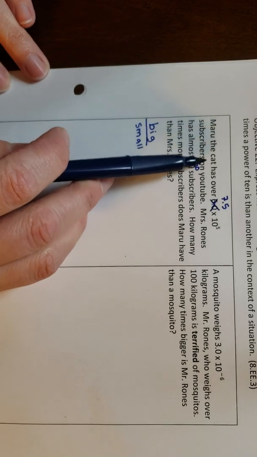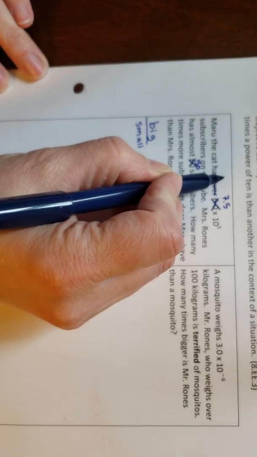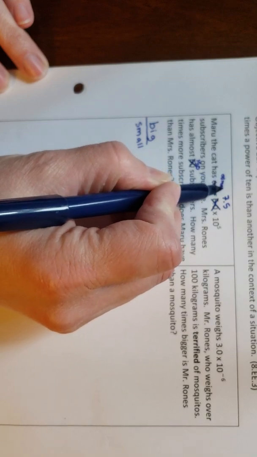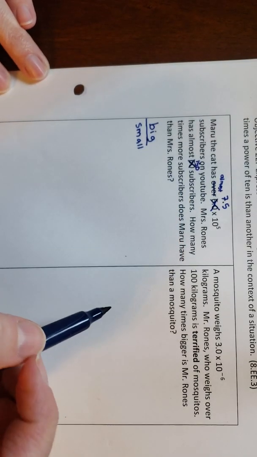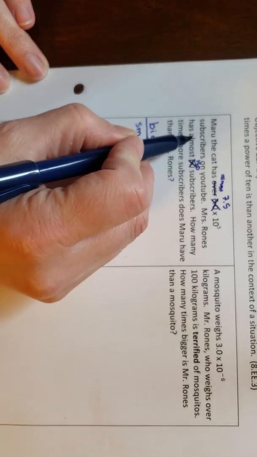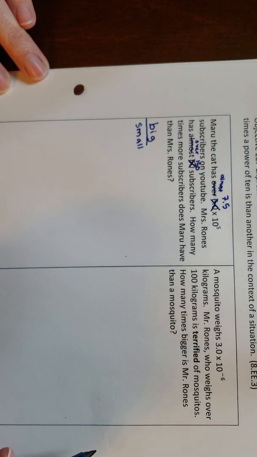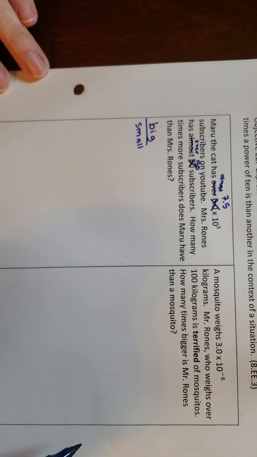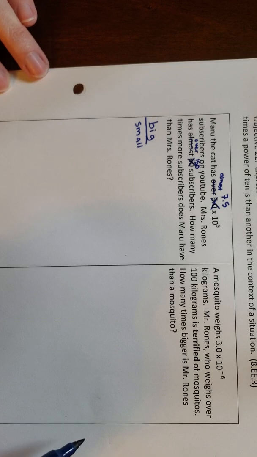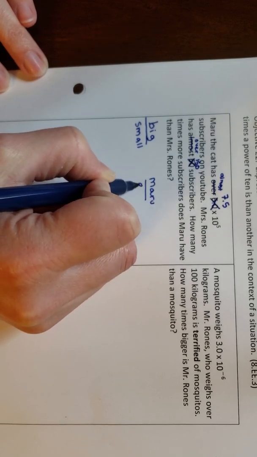So it says, Maru the cat has almost 7.5 times 10 to the 5th subscribers on YouTube. Mrs. Runts has over 150. How many times more subscribers does Maru the cat have than Mrs. Runts? So what is the big deal in here? Well, Maru's the big deal. Maru's big. Mrs. Runts is not.